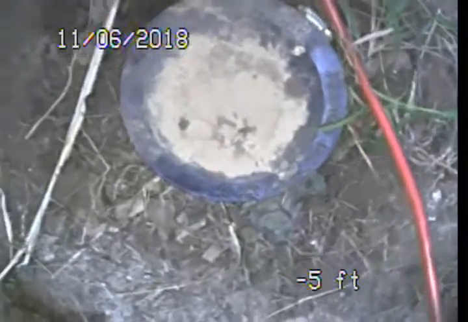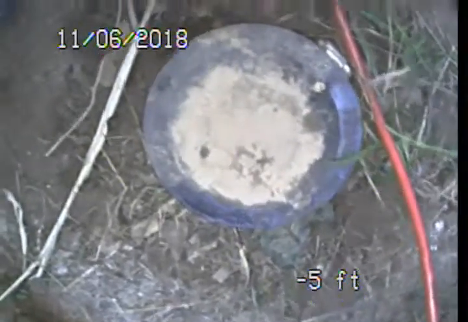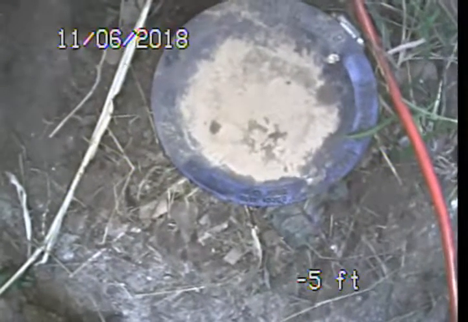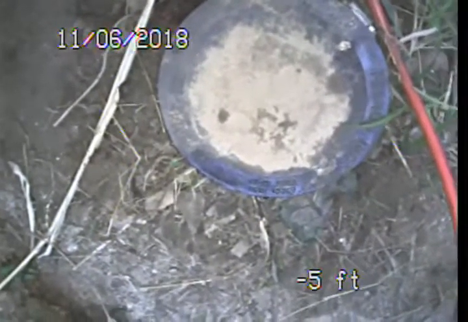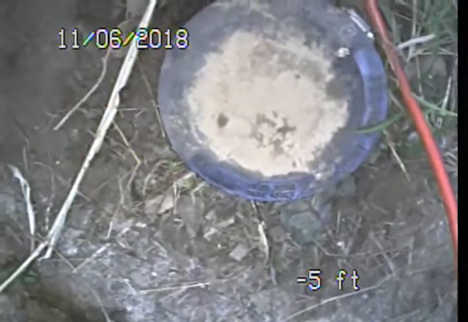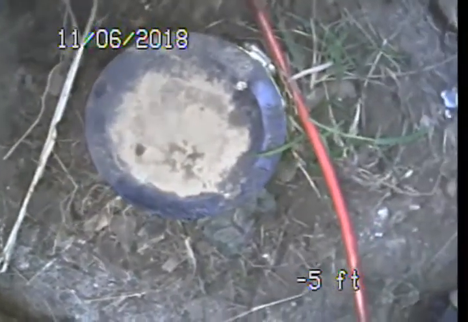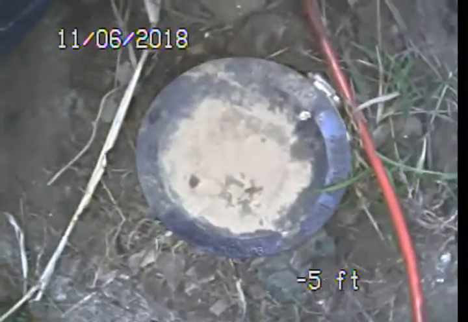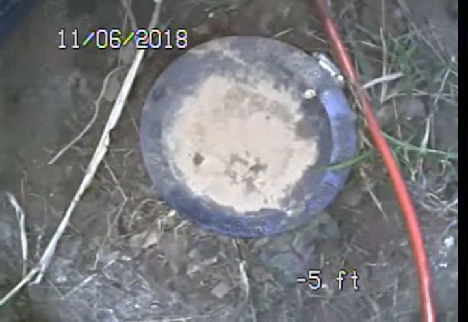At this point, I will really be recommending that a licensed, reputable sewer contractor who's familiar with the area comes out and does some proper scoping and can give you a more accurate estimate as to what should be done with this line and how to get this line repaired, because there's a number of things going on with this.